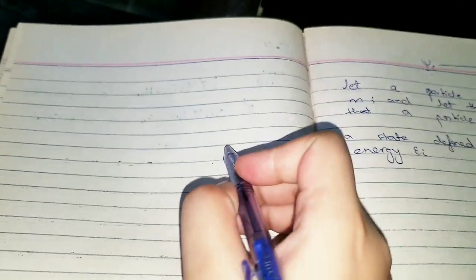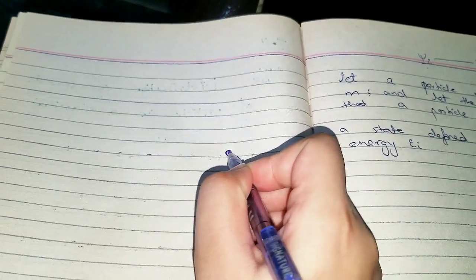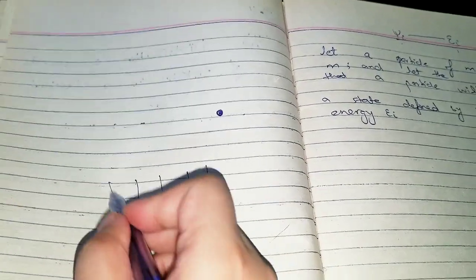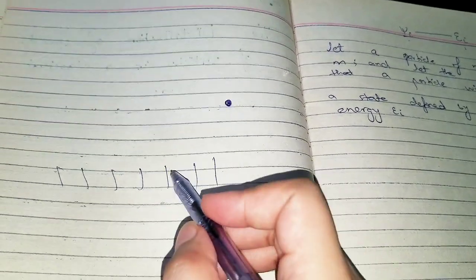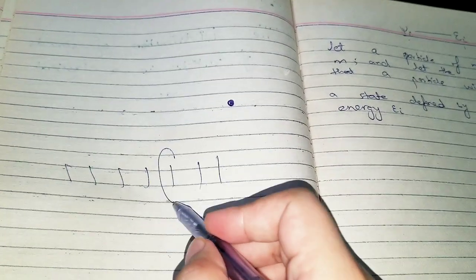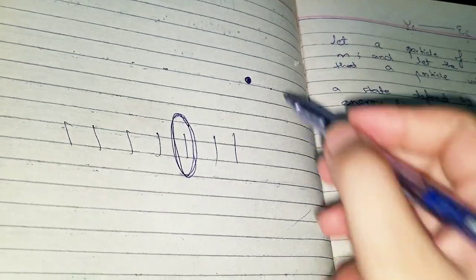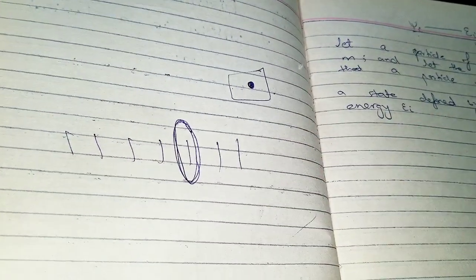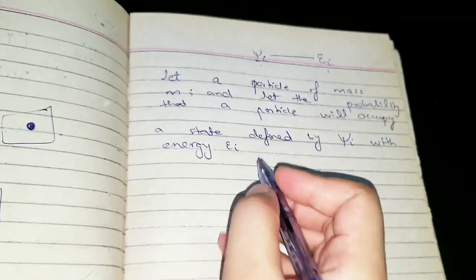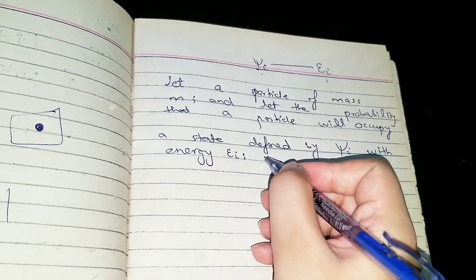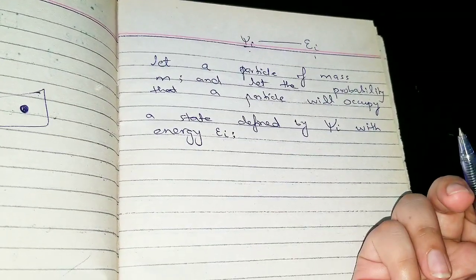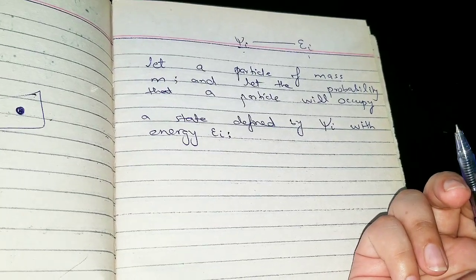Let's say we have a single particle like that, and we have a bunch of energy states available, okay, and we want to find out the probability that each of these states will be occupied by this single particle, okay. So that probability is given by the probability distribution function, the Boltzmann distribution function, okay.